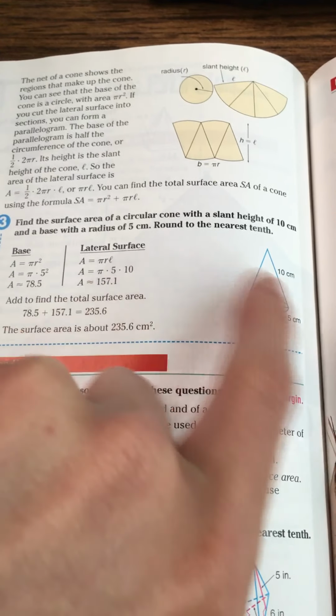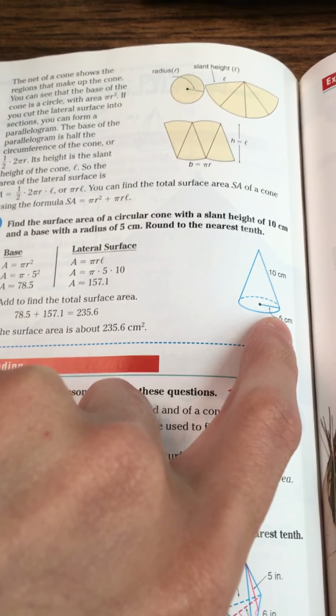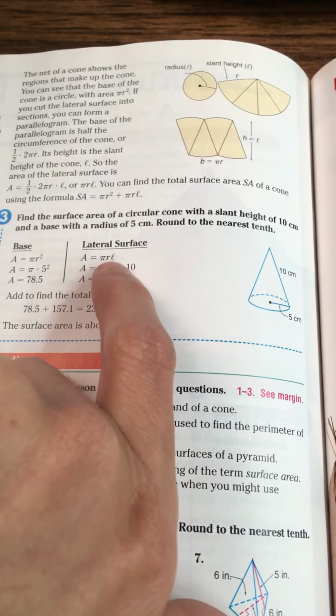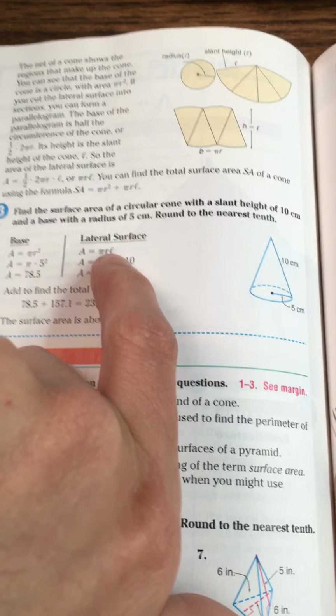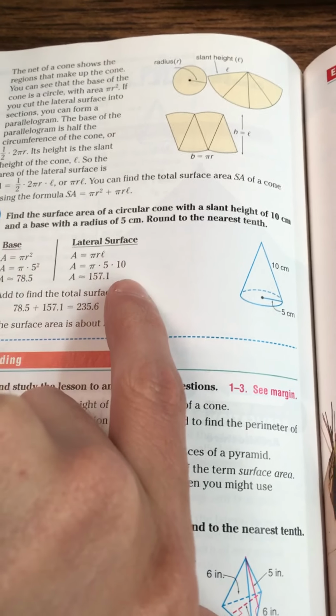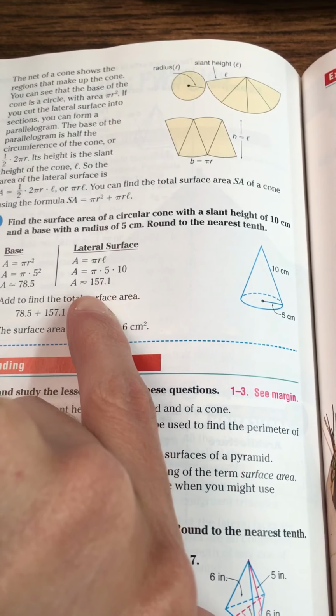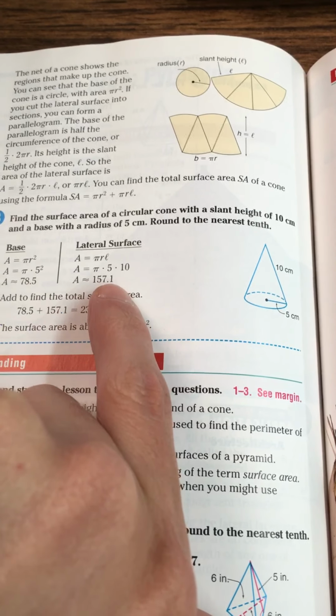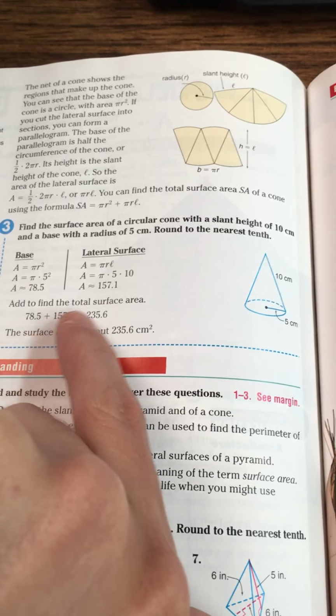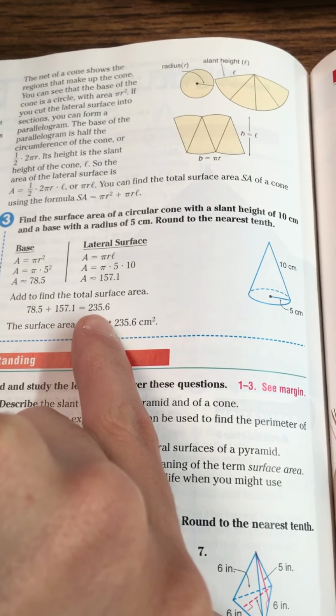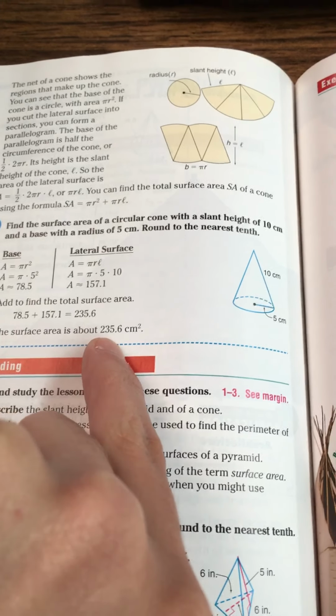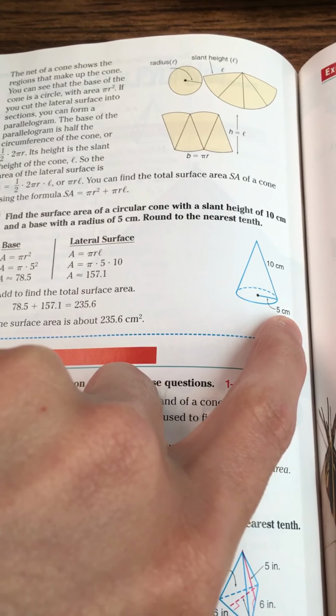So we have pi, 3.14, times the radius, 5, times the length, 10. We multiply them together, got 157.1, okay? They added them together, they got 235.6 centimeters squared, because centimeters is the units we're using.